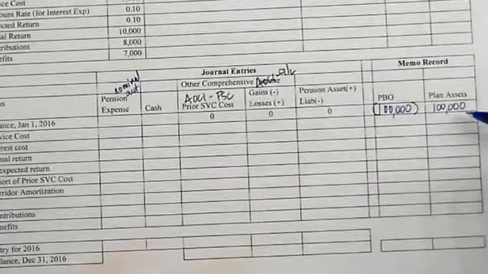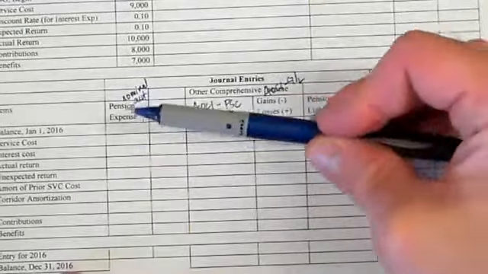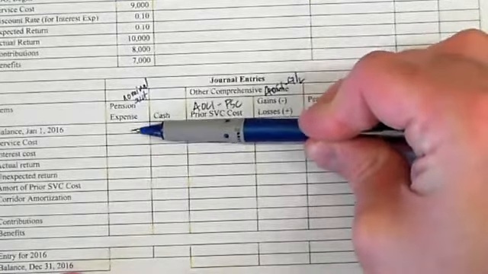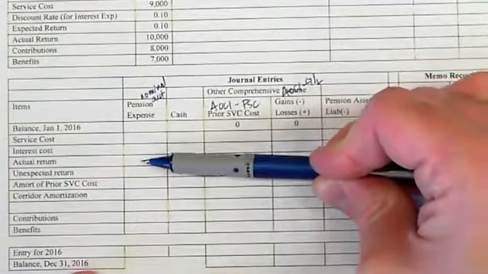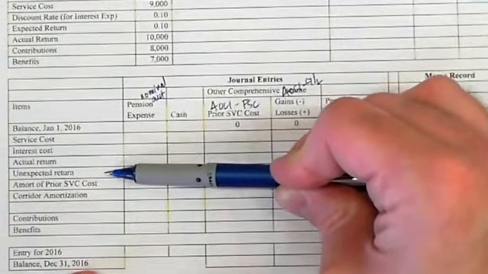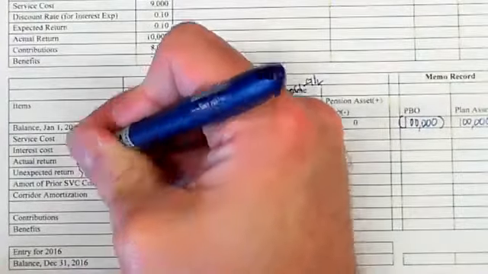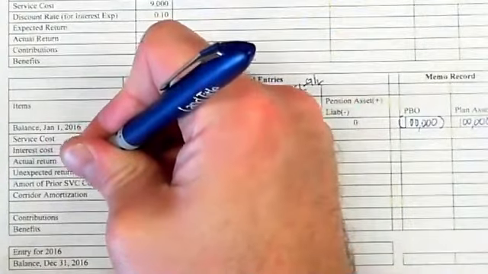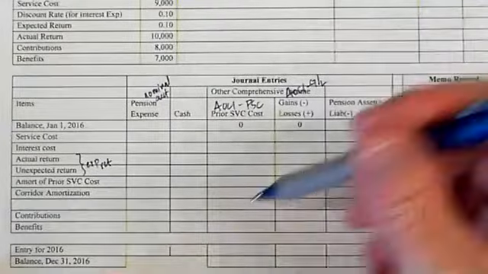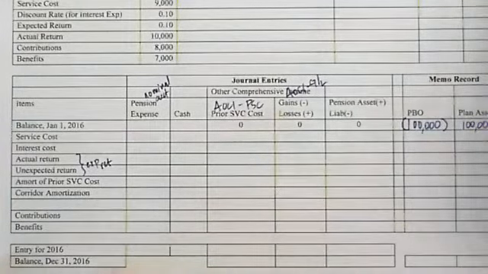Now, looking at the rest of this, how do we fill it out? Well, we have pension expense, and essentially this is going to turn into an equation line for you to add up the components of pension expense. Service costs, interest costs. Notice they have an actual return and an unexpected return, but if we combine the information between these two accounts, sum them up, we can form the expected return just by algebraic manipulation. We have amortization of prior service cost, corridor amortization, all the usual suspects.